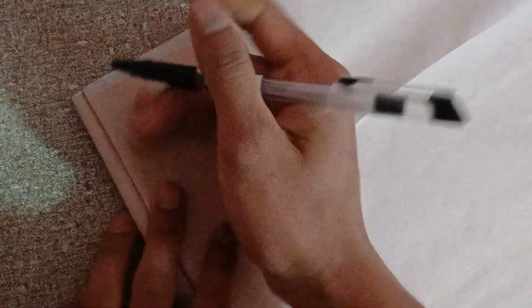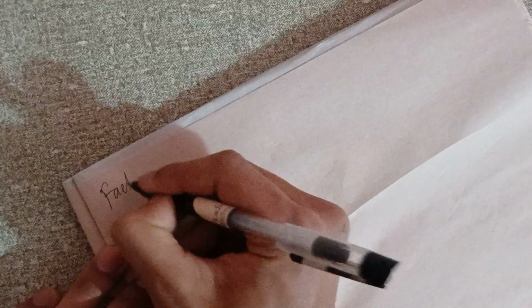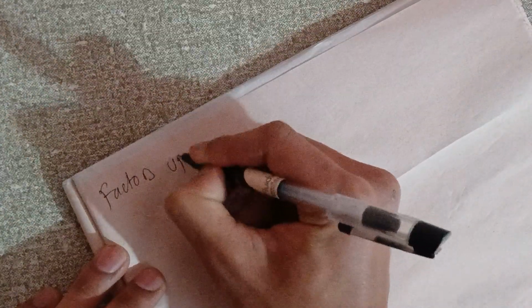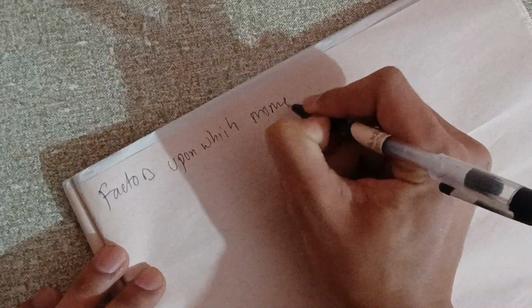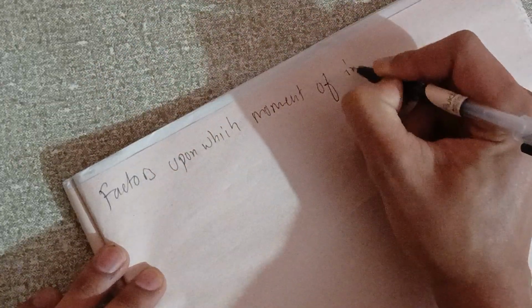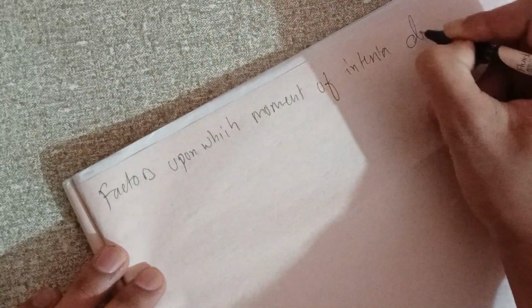Now we are moving on to radius of gyration. Before that, the factors upon which moment of inertia depends.